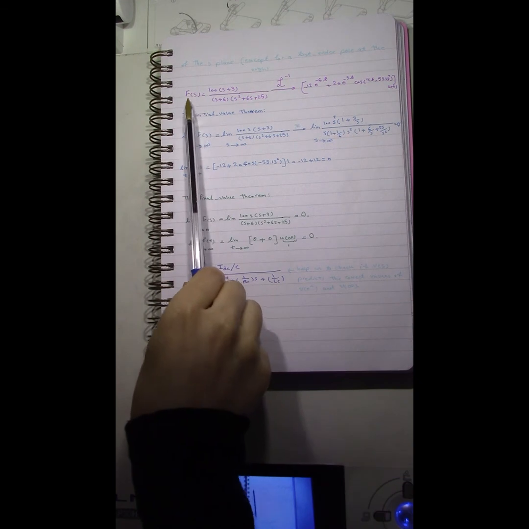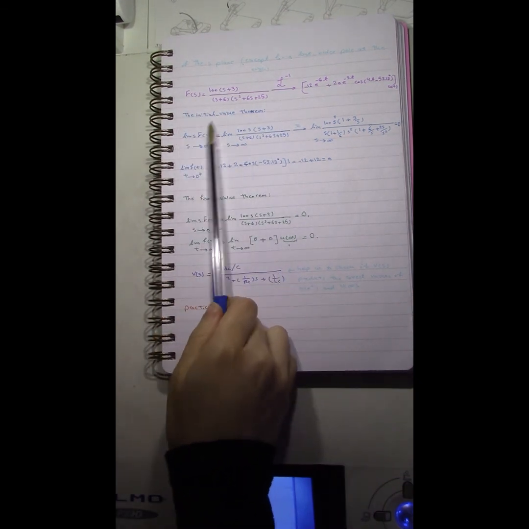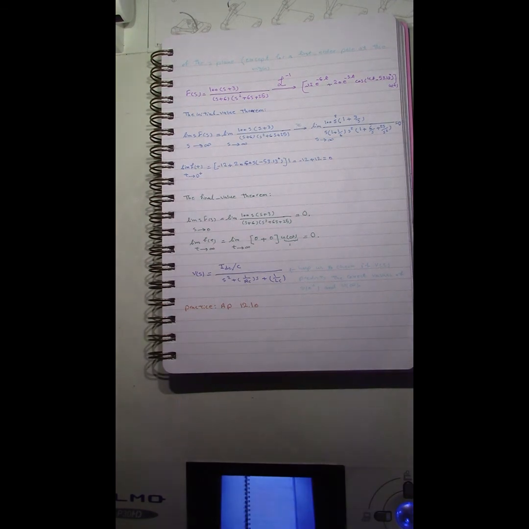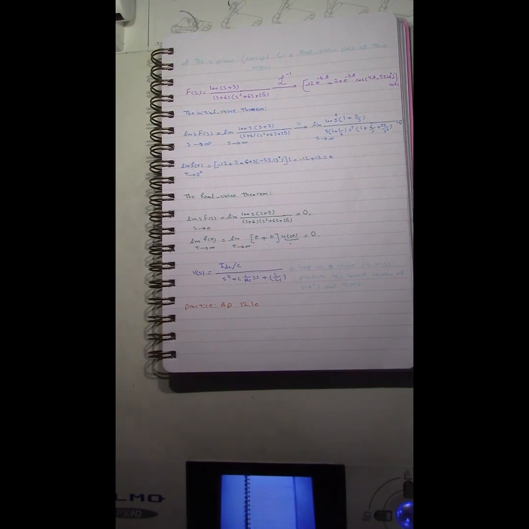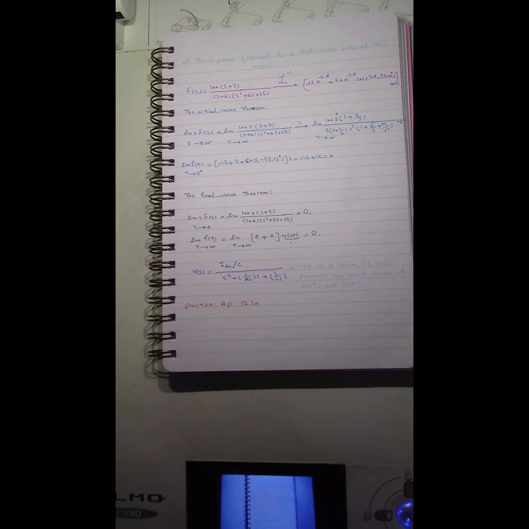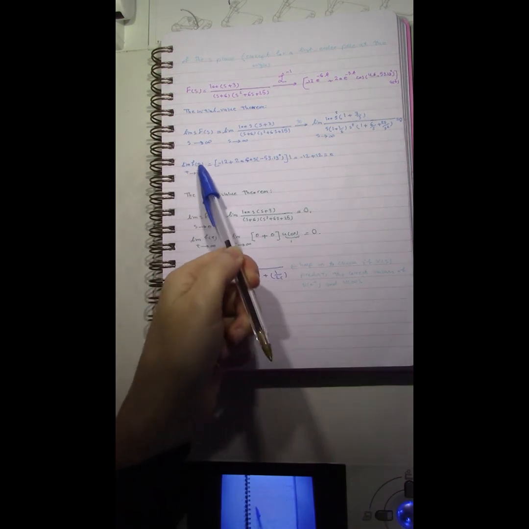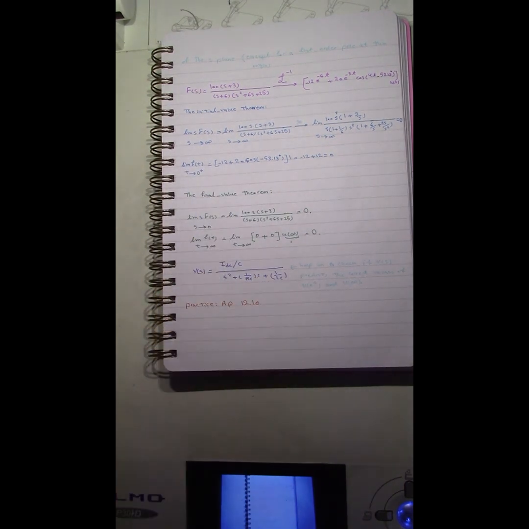Okay, for example, you have this function, and the question is, check the initial value for this one. If you want to check whether your inverse transform is correct or not, this is one way. The limit of s times F of s as s approaches infinity must be equal to the limit of f of t as t approaches 0 positive.